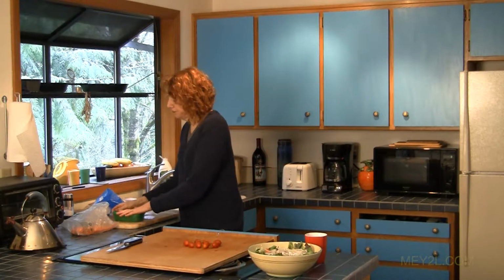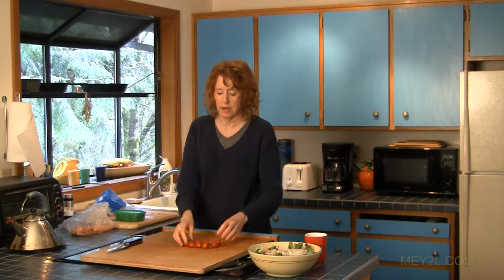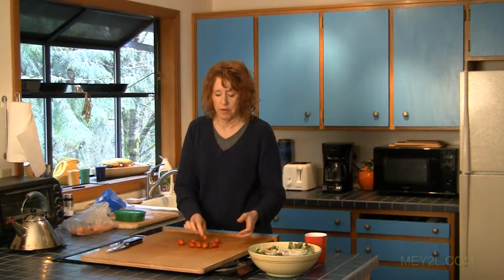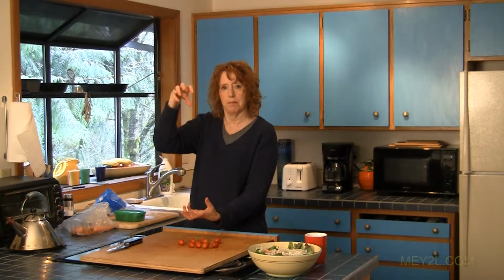So can we count tomatoes? Yes, of course we can count tomatoes. They're big enough to count. And also they are individual, whereas things that tend to not be individual, sometimes like the celery. The celery comes in a bunch and we call it a stalk of celery.